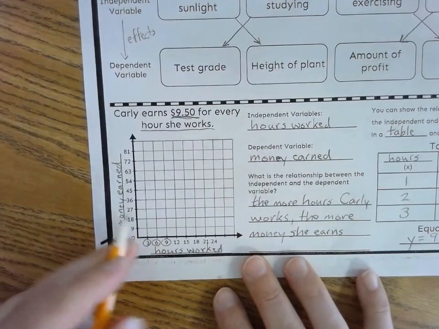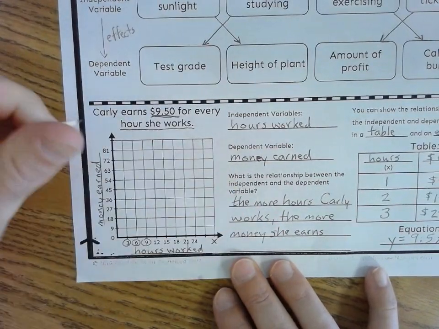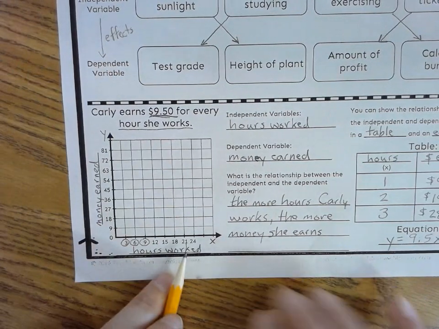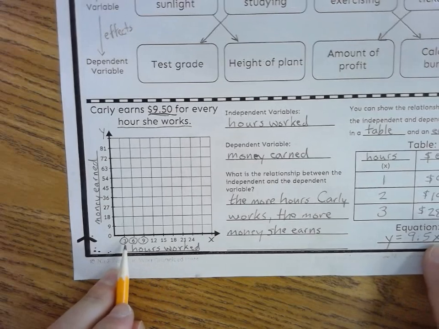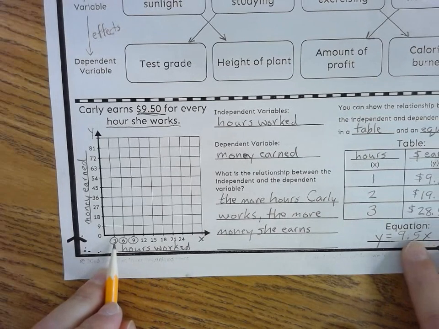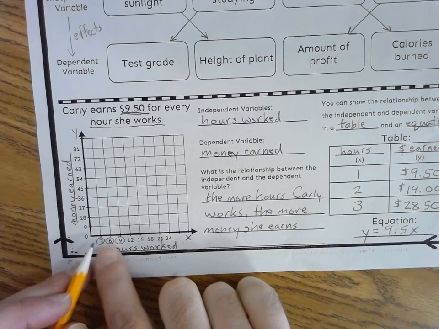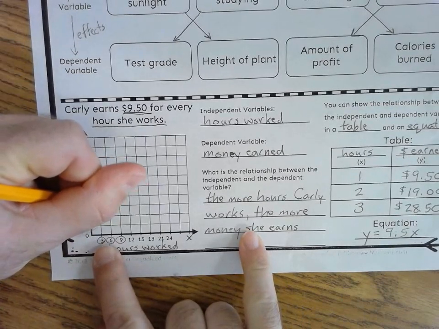So I want you guys to go ahead and graph this. So remember, these are my x values here, these are my y values here. So if I put in 3 for x into this equation, that would be 3 times 9.5, and I'm going to get, well, we already figured it out, 28.50. So I would go over 3 and up 28.50, but you know, somewhere around here.